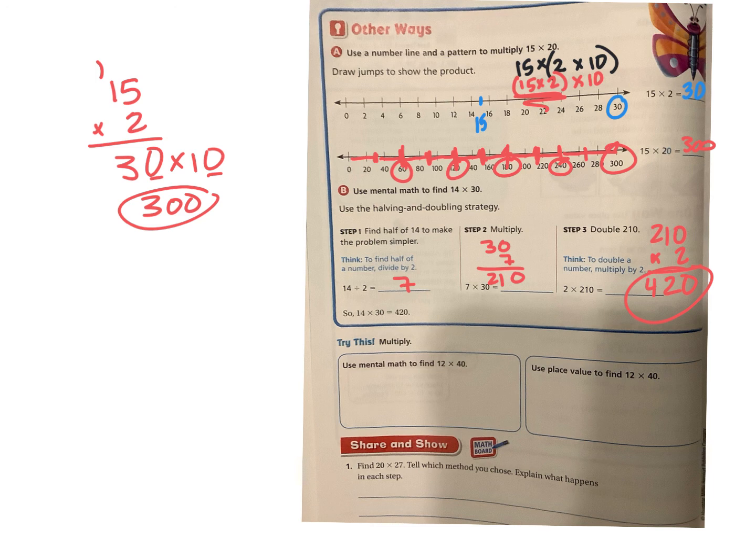All right, so they want us to try this one, use mental math. This isn't using mental math here. This one is using writing it down math. And so we're going to try and do mental math on this one to figure this one out. And there were several strategies that they did for us. We have 12 times 40. And there's a lot of things that we can do to break these apart and try to put them back together again in our heads.